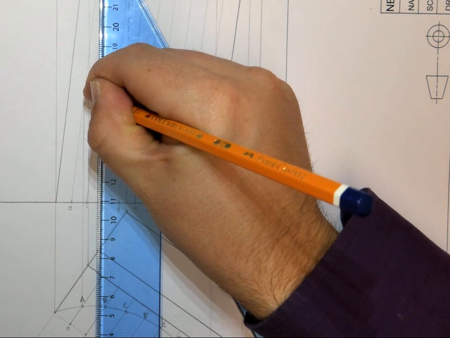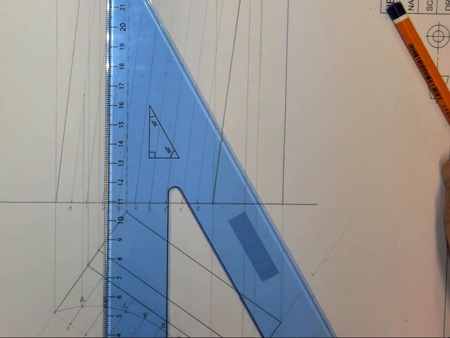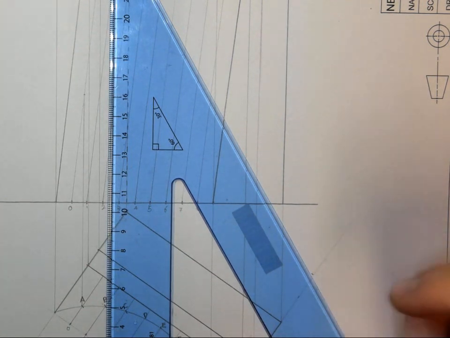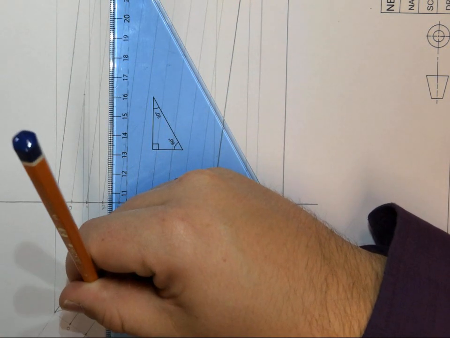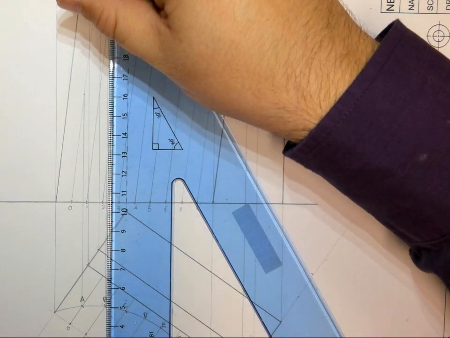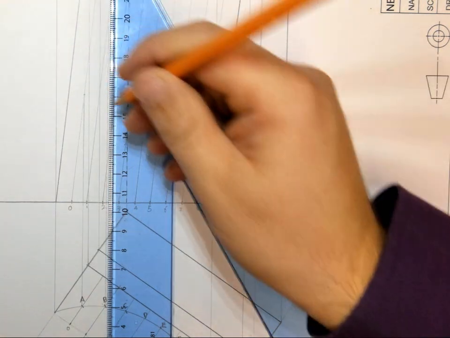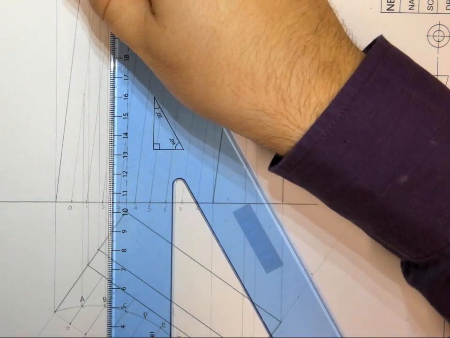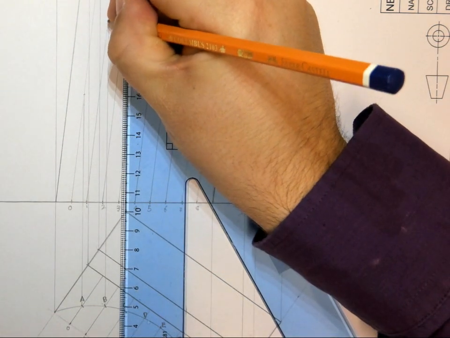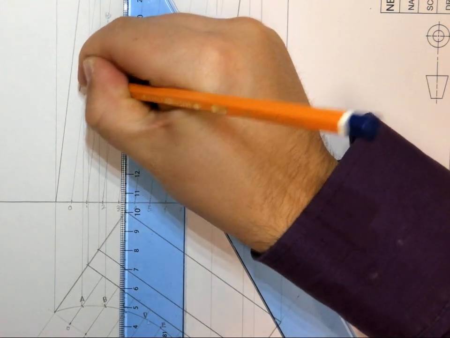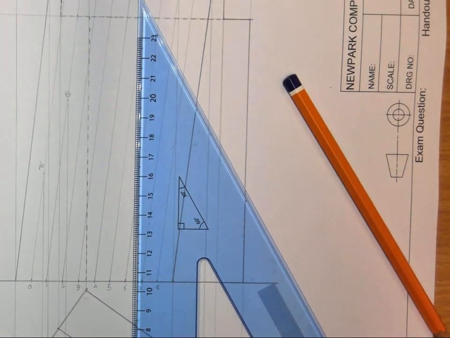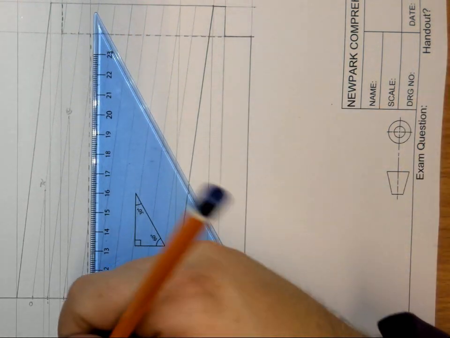And there's point A. Alright, and now it's going to go the same with B. So B straight up until it hits the line coming from number 1, sorry. Okay, so that's B, A. Right, and then I'm going to do the same with the rest of them. So I'm going to bring C up.